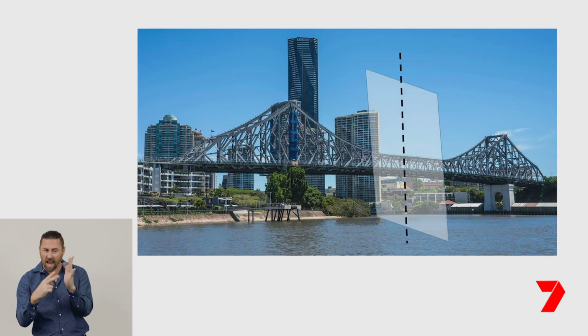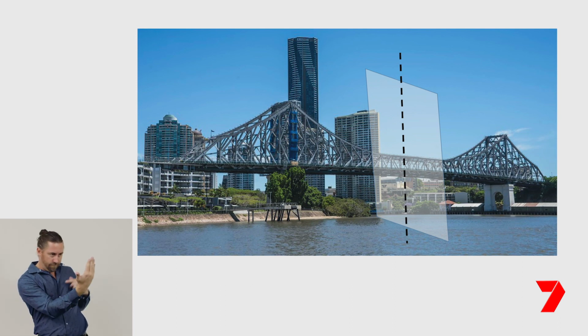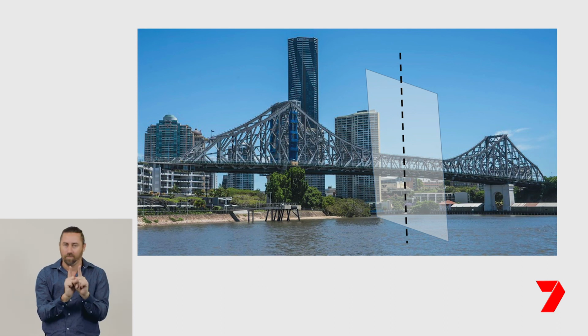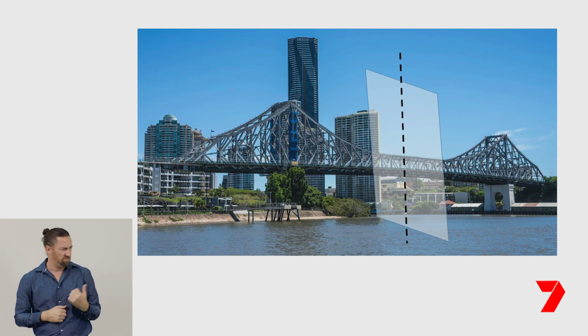Yes, I can draw a line here and see that it is the same on one side as the other. So it has reflection symmetry. Why do you think it was designed this way? Not only does it make the bridge look good, aesthetic symmetry, it also makes it stronger and more stable. That's functional symmetry. Just what you need for a bridge.